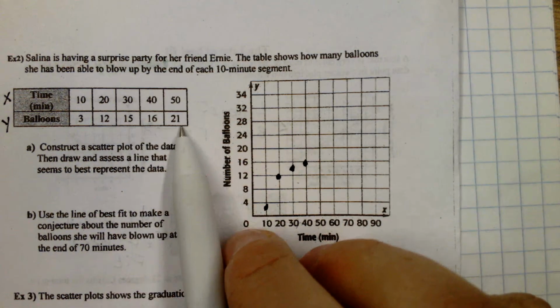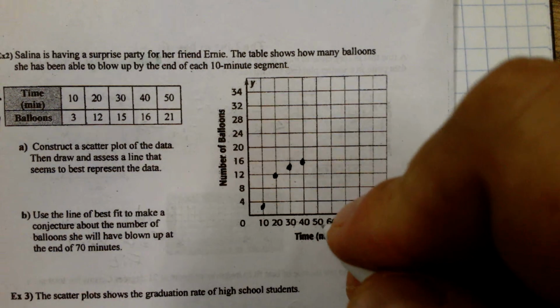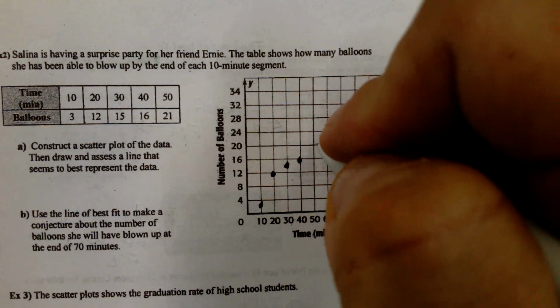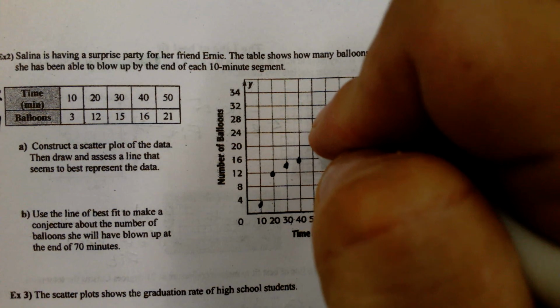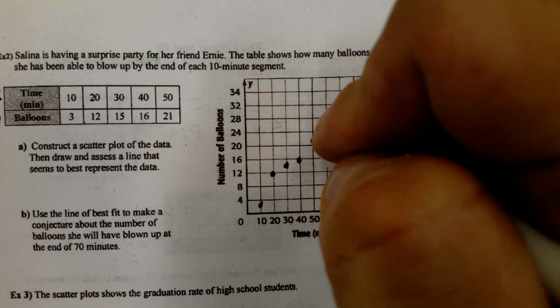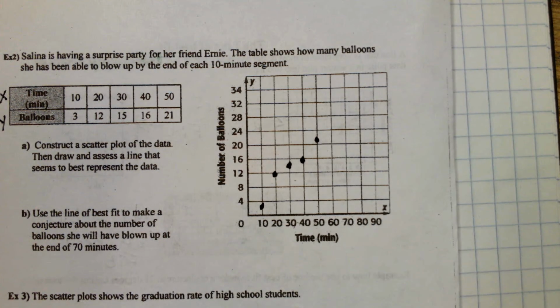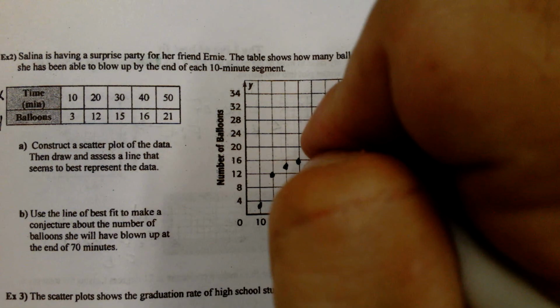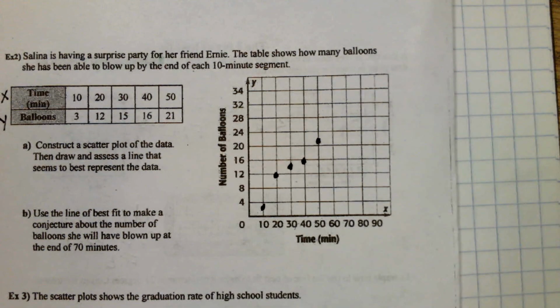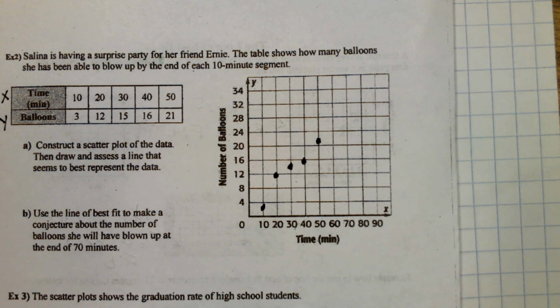And then 50, we had 21. So 50, there's 20 right above it. Ran out of breath, had to go do something. Any number of factors. Okay, so as you can see, what kind of association is this? Positive, negative? Positive, it looks to be linear.